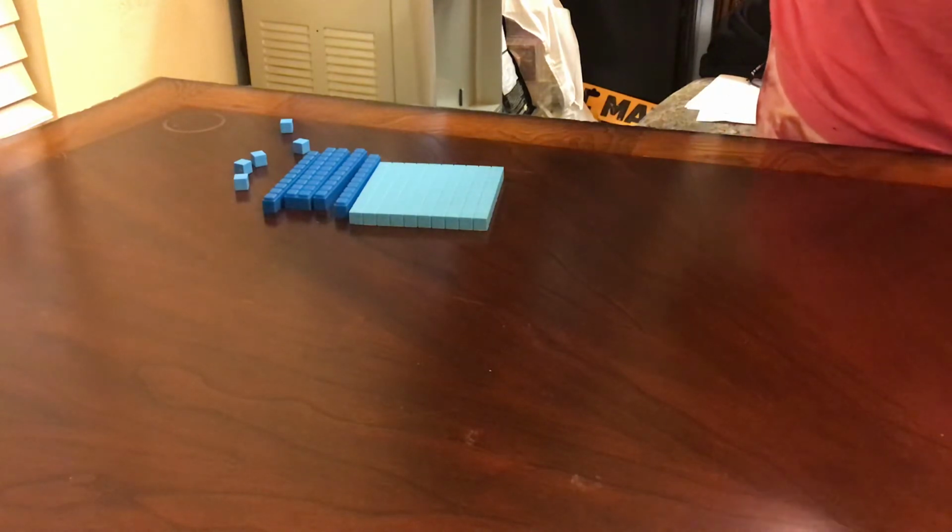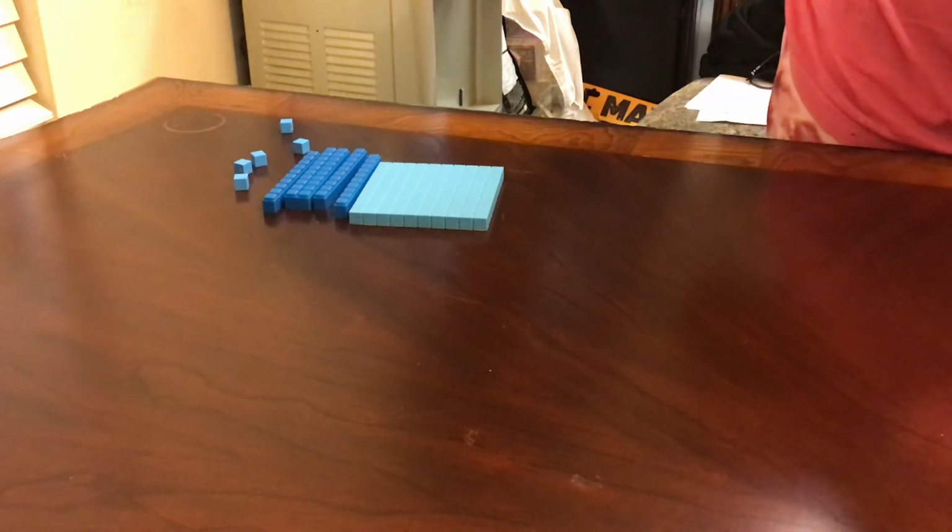Our final answer should be 1 100 block, 5 tens, and 5 ones, equaling $155. For our second problem, we will be using a join problem to solve this.